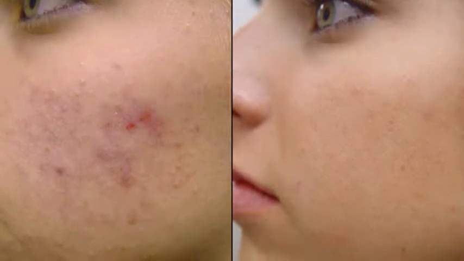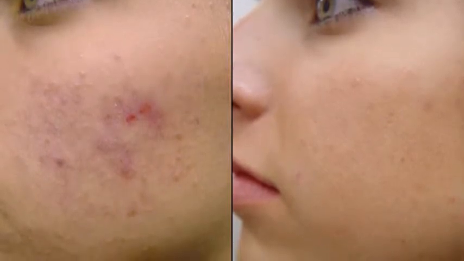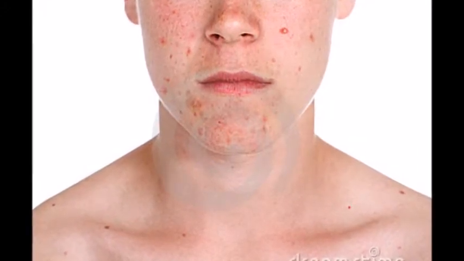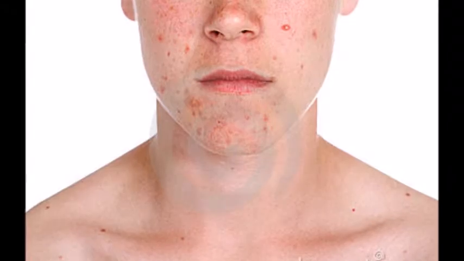The symptoms of acne vulgaris are non-inflammatory open or closed comedones and inflammatory papules, pustules, and nodules. These are more commonly known as pimples or blackheads, and commonly affect the areas of the skin with the most sebaceous follicles, such as the face, upper chest, and back.